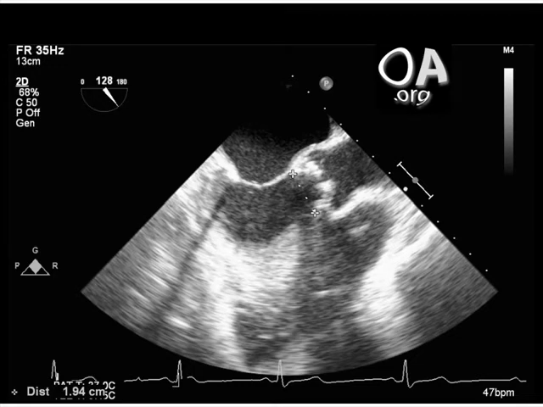This is the diameter of the left ventricular outflow tract in the mid-esophageal aortic valve long axis view, measured to be 1.94 centimeters. So the radius is 0.97 centimeters. To obtain the cross-sectional area, the radius is squared and multiplied by pi. Thus, the cross-sectional area of the left ventricular outflow tract is 2.95 centimeters squared.